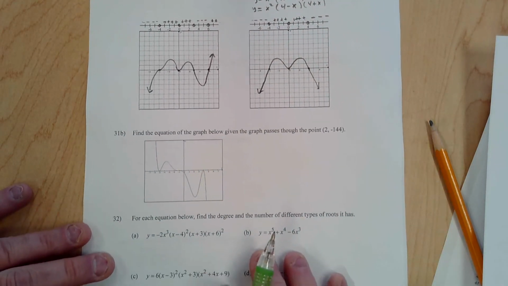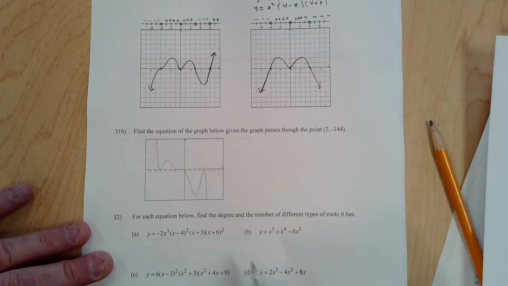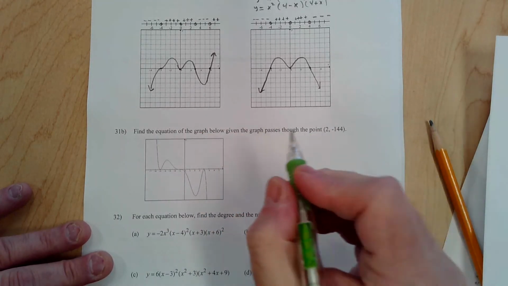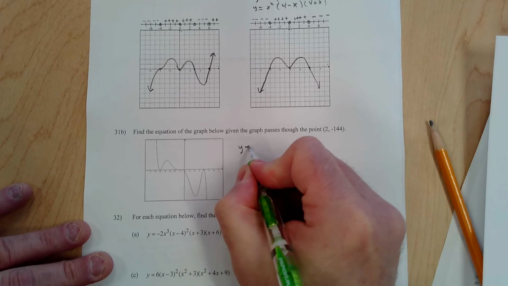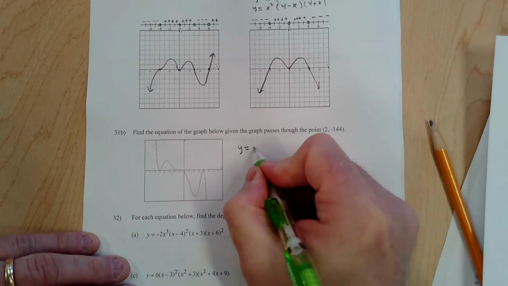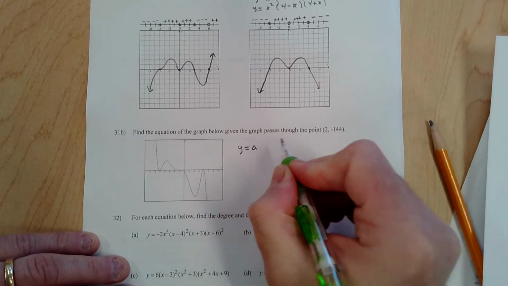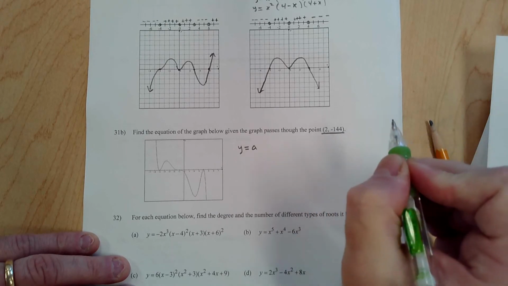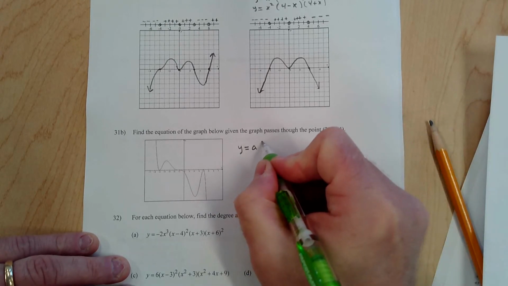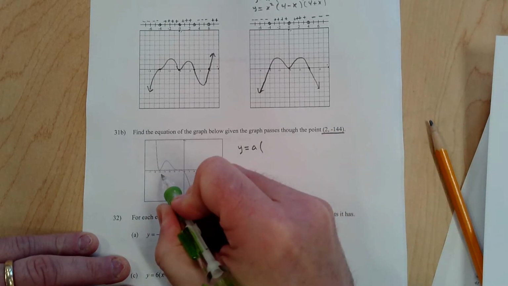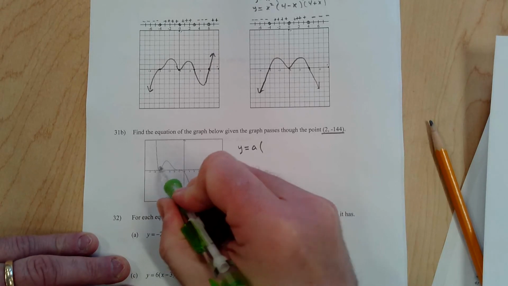Okay. B on problem 31 just says, find the equation of this polynomial graph. So I'm going to write the letter A. We're going to find that later. We're going to use that coordinate point to help us figure that out. Let's insert all the binomials that would get us the correct zeros here. So that's negative 5, and it bounces off of it.